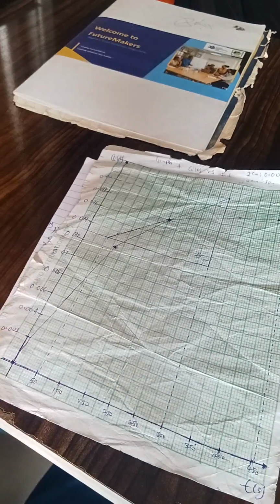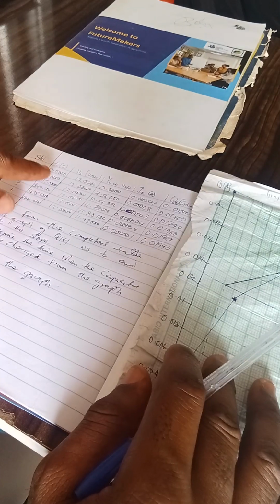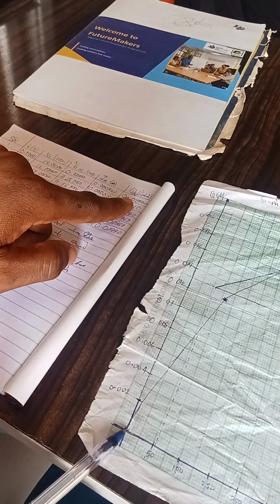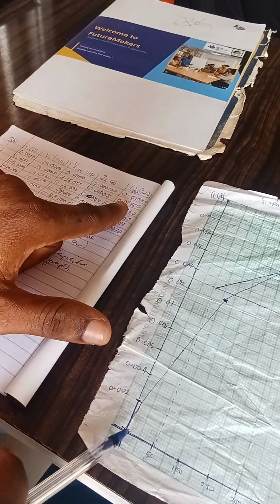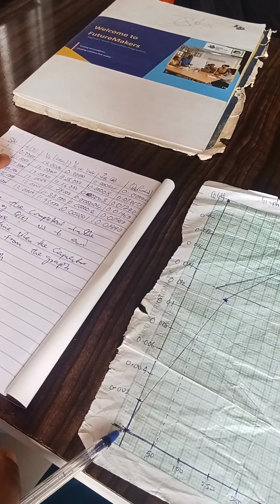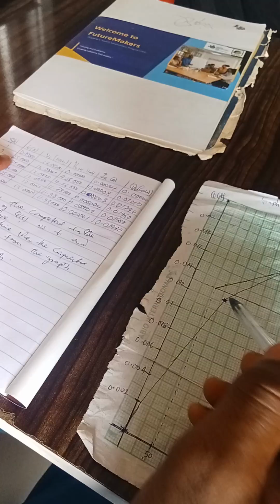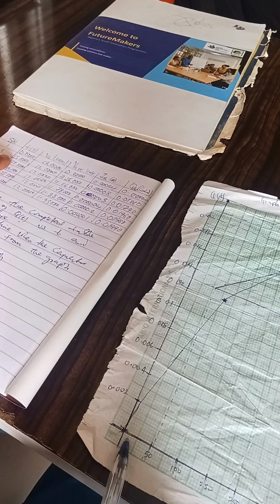Now, during the plotting, when the time is 0, the charge is 0. And that is this particular point that was marked here, at the origin. And then when the time is 85, 85 is somewhere around here, because this is 50, and each of these boxes represents 5.